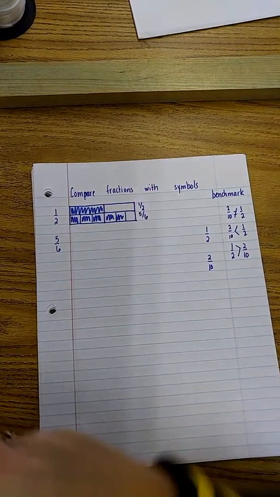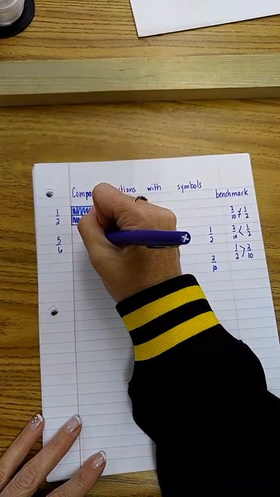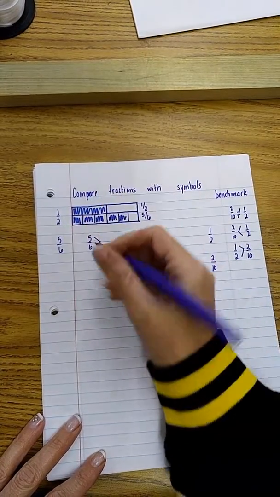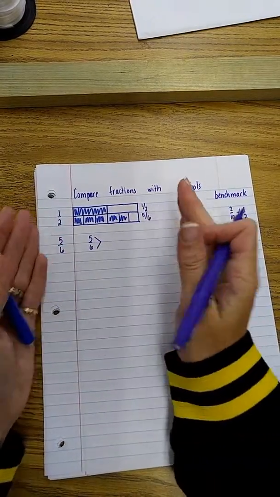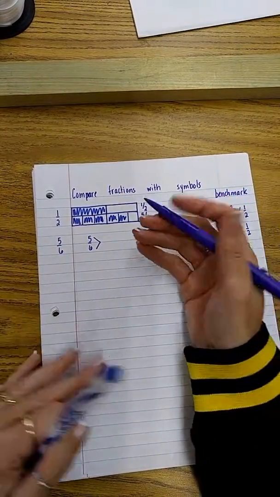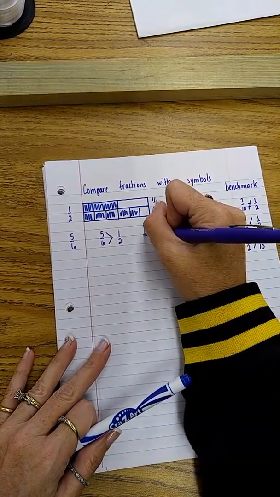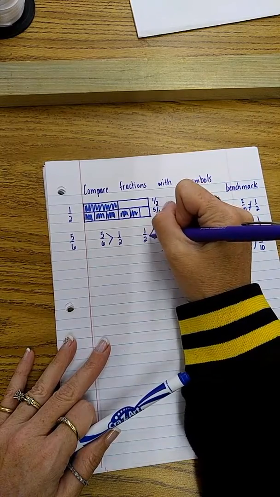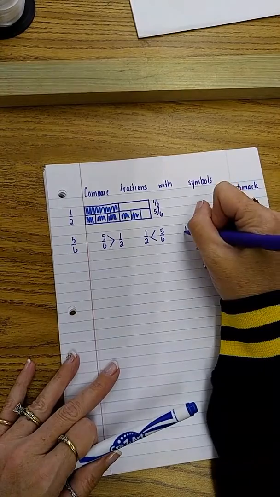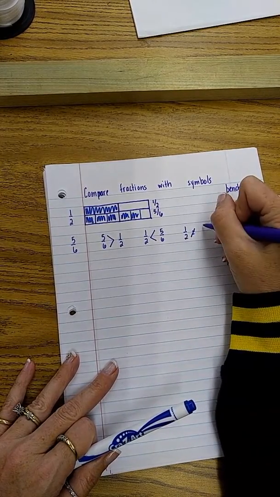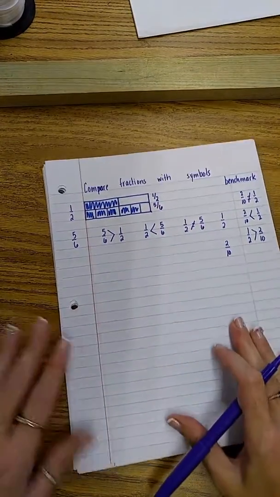And when I see that, I can evaluate that 5/6 has more shaded area. So 5/6 is greater than 1/2. The open part always faces the bigger fraction, the one that takes up more space. We usually say the alligator's hungry, it wants to eat more. We can also say that 1/2 is less than 5/6. The open part always faces the bigger number. And also 1/2 is not equal to 5/6. These are the 3 possible answer choices.